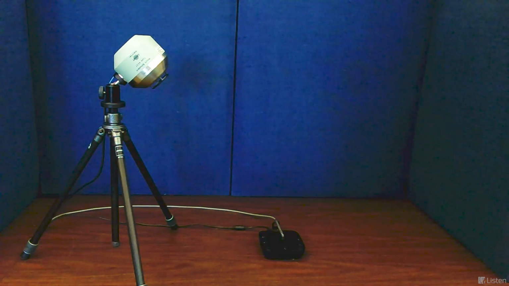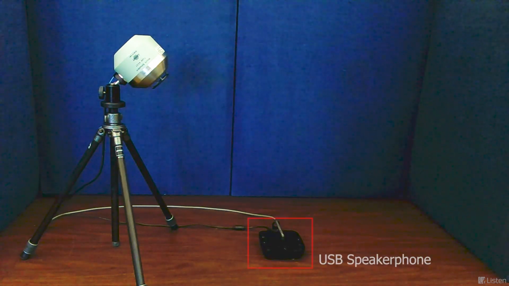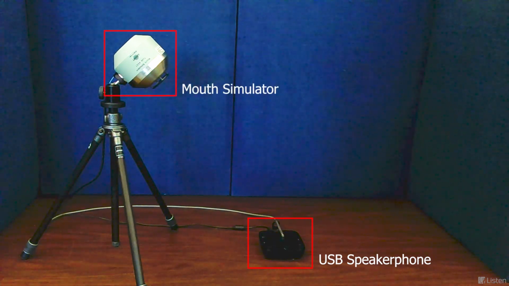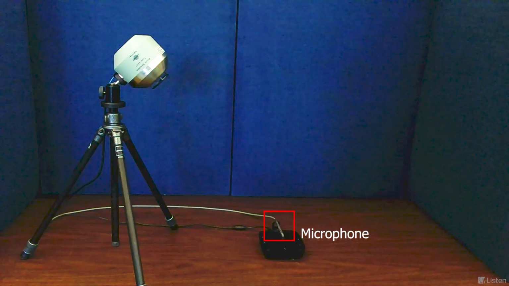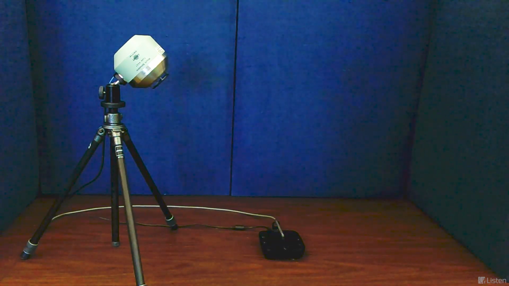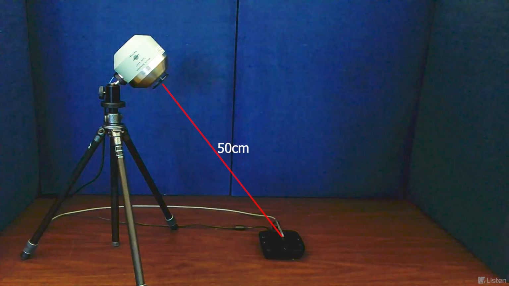For this demonstration, we'll be testing a small USB speakerphone, and we'll use a standard mouth simulator. There's also a small microphone placed right at the acoustical opening of the speakerphone. That's used to synchronize the signals from the mouth with the sound as it comes out of the speakerphone. You'll see how that works when the sequence runs. The setup here is a fairly standard arrangement where the mouth is 50 centimeters from the device under test.